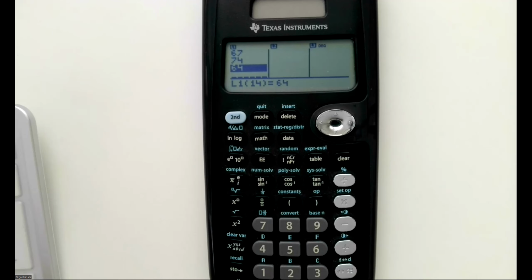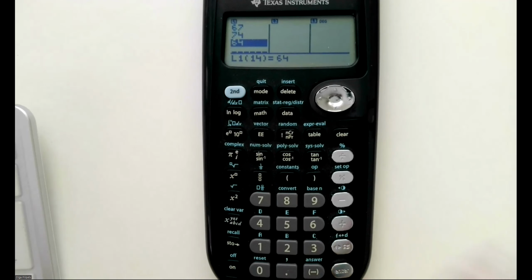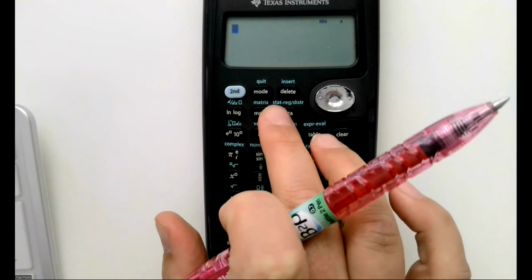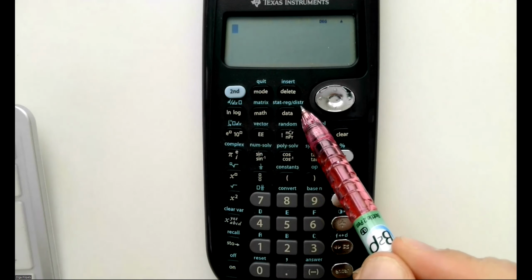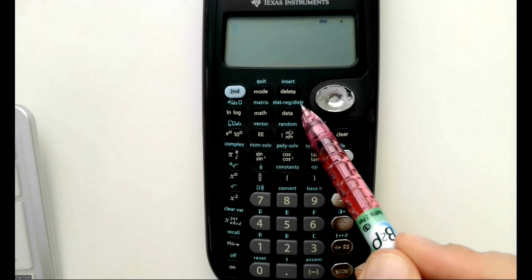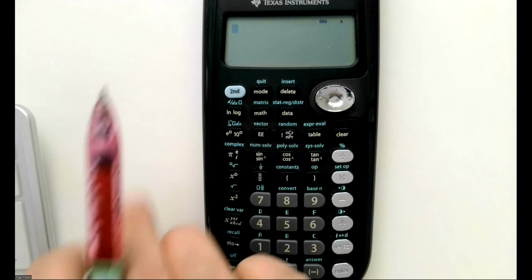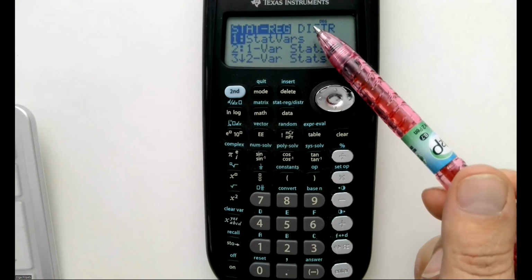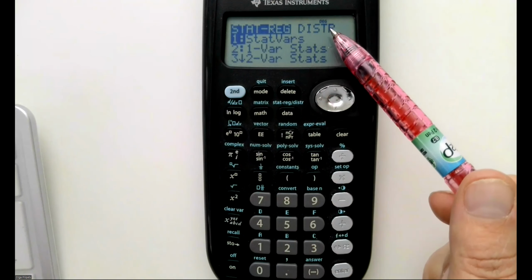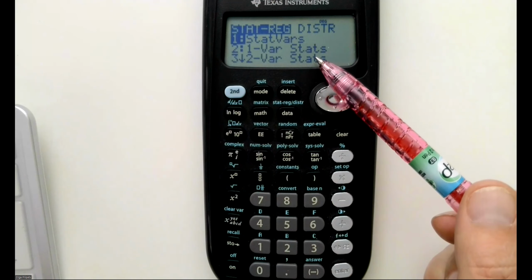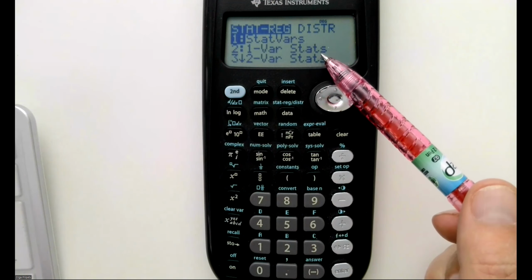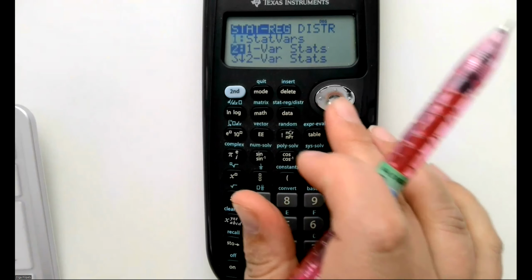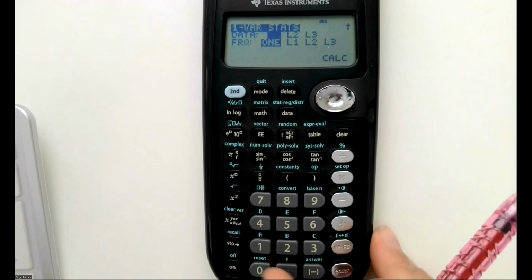After that, I'm going to quit this list. Second, Quit. And now I need to enter Stat, Regression, Distribution. So this is a second menu. I'm going to push Second and this button. This is the menu that allows me to do some math on the values that I just entered. So we're going to choose the second option, One-Variable Stats, Enter.